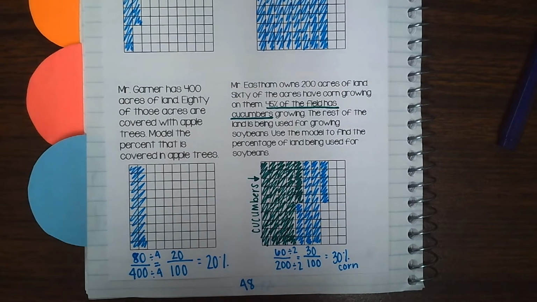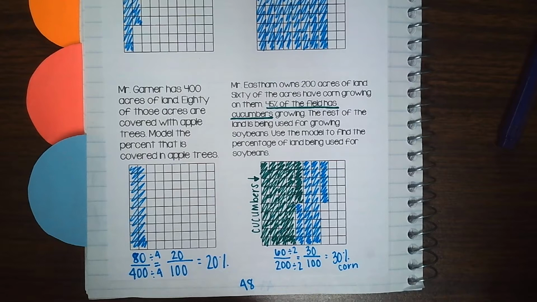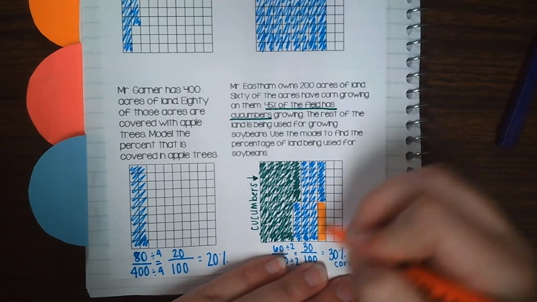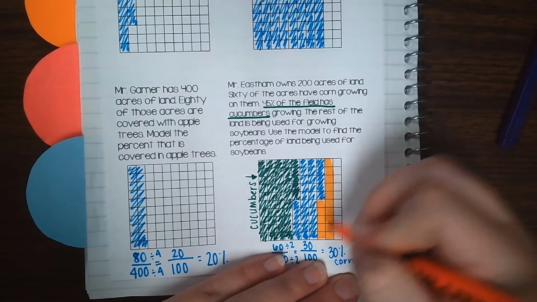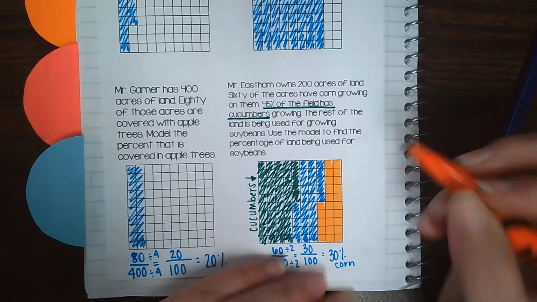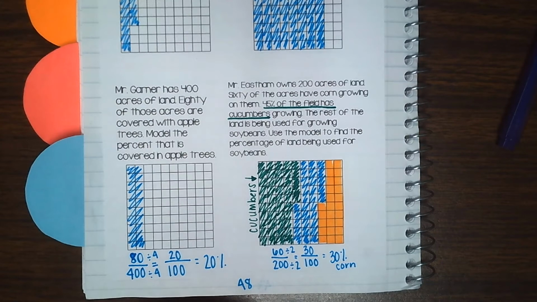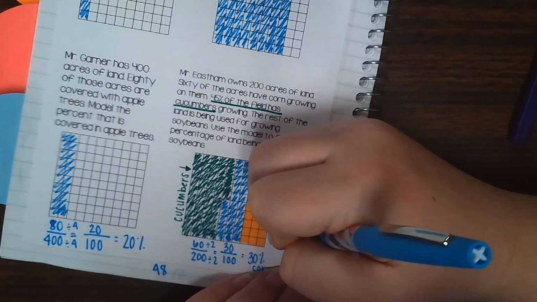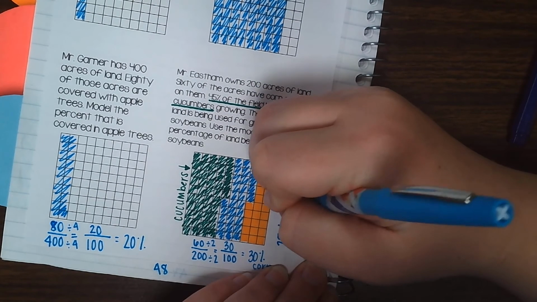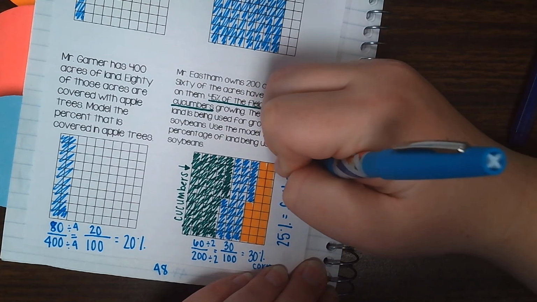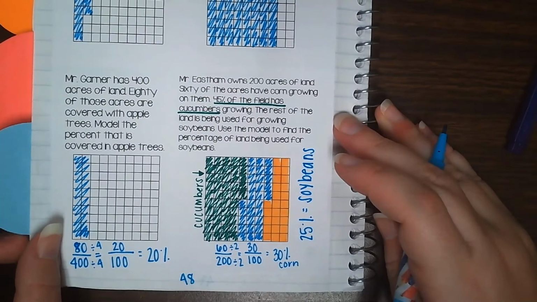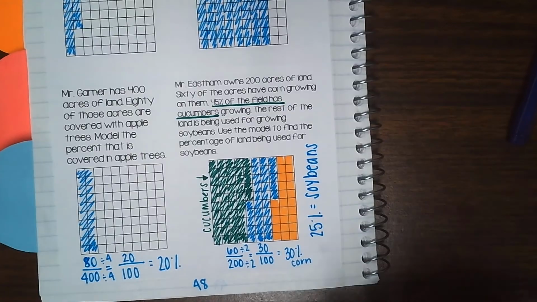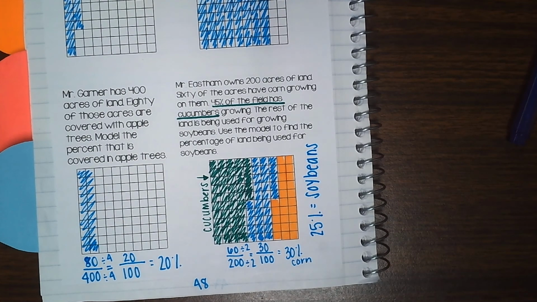Then it says the rest of the land is being used for growing soybeans. So the rest is right here. 5 plus 10 is 15, plus 10 is 25. So 25% equals soybeans. Okay, and that wraps us up for Intro to Percents.